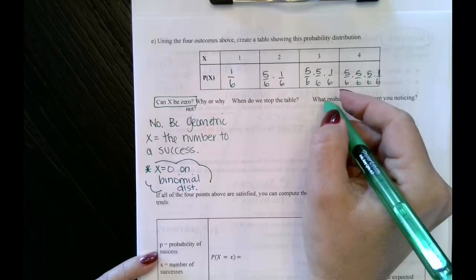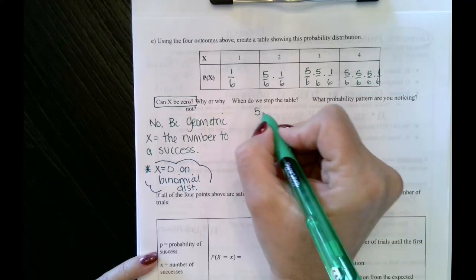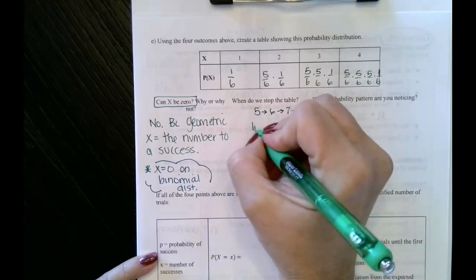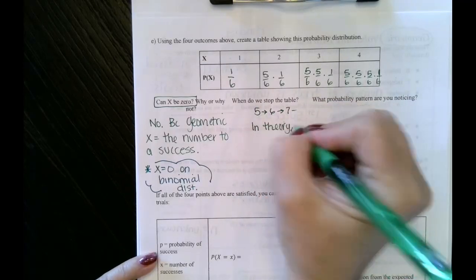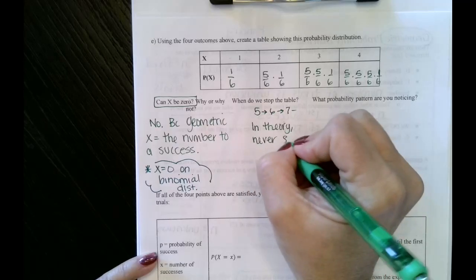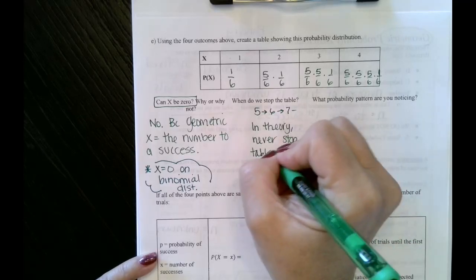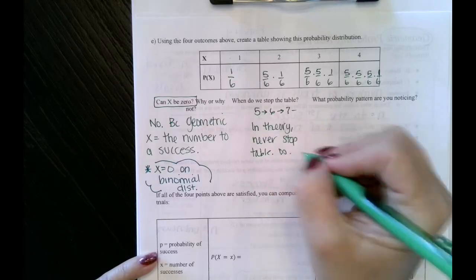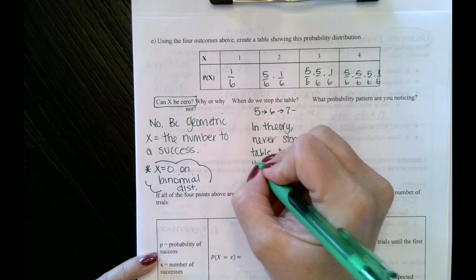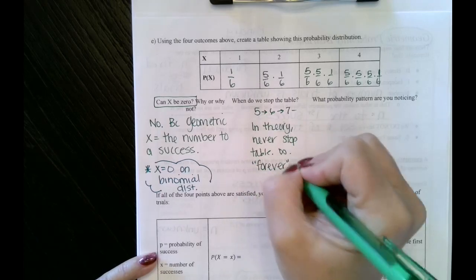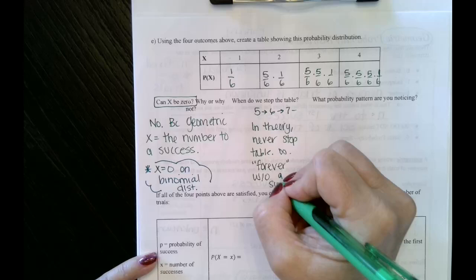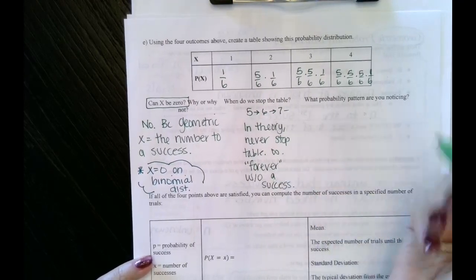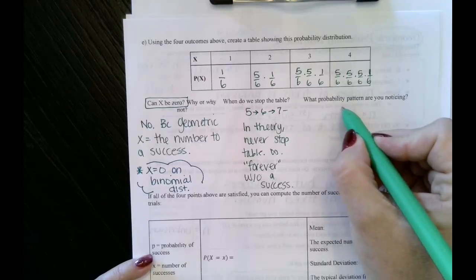Can I keep doing this until I roll a 6 on the 5th try, or the 6th try, or the 7th try? In theory, we never stop the table, which means we can have an infinite number of tries. It also means, in theory, we could go on forever without a success. We know that's probably not going to be true, but in theory, we could go on infinitely. So what is the pattern that we're noticing?